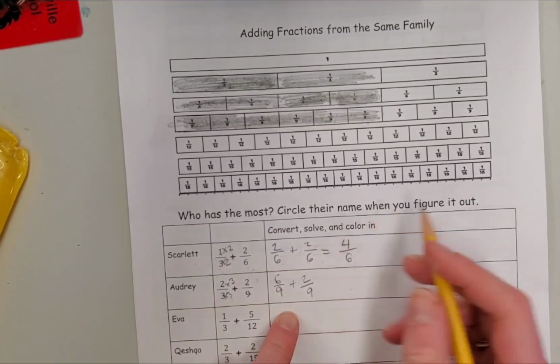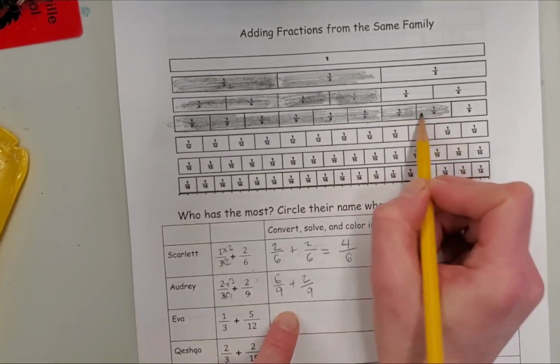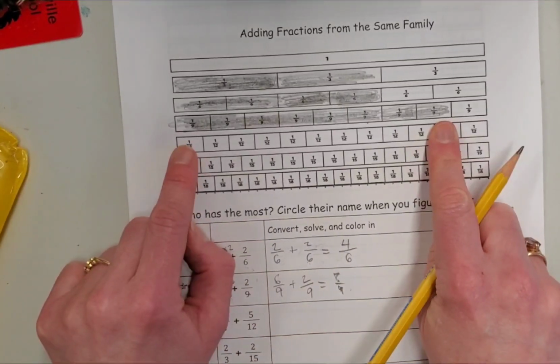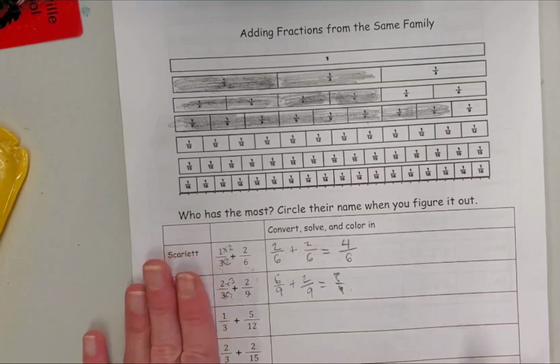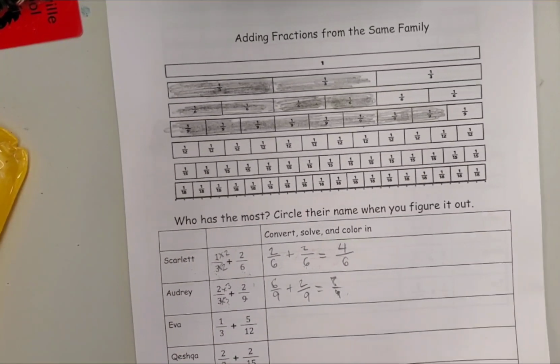6/9 plus 2/9 equals, let's color it in. 6/9 plus 2/9 equals 8/9. Is that what we got? It sure is. I'm going to stop on this one because I know this is review for people. Let's skip ahead now.